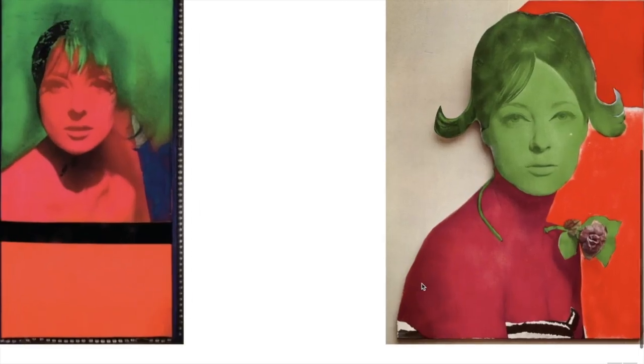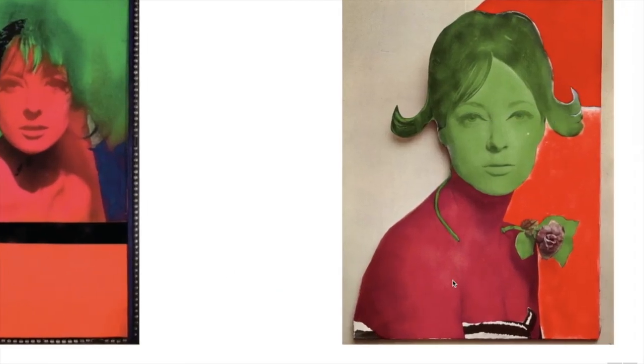If we look at one of these works, let's look at the face and the upper body. So there's a strong contrast of hue. Okay, this is green and this is like a red violet. We also have a strong contrast of value. So these colors have high contrast.